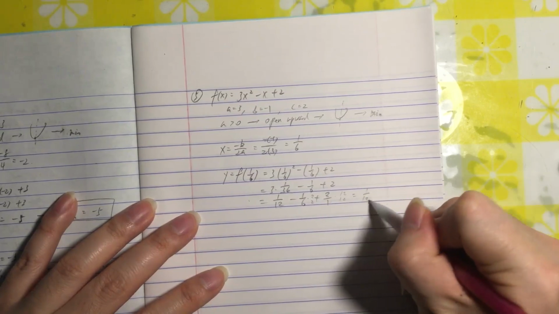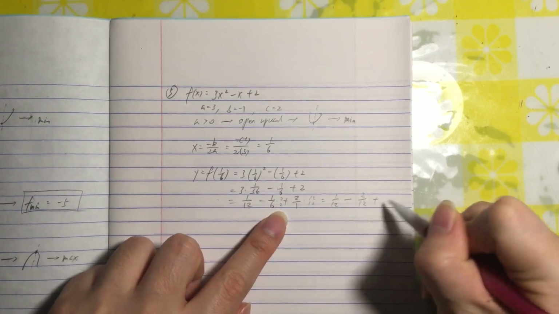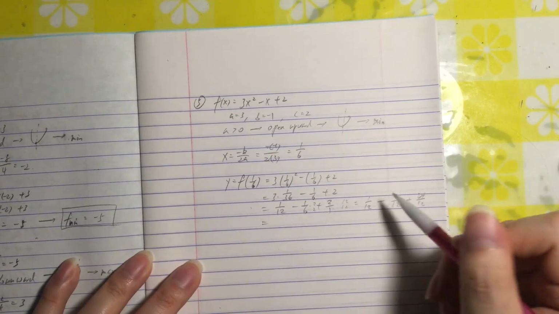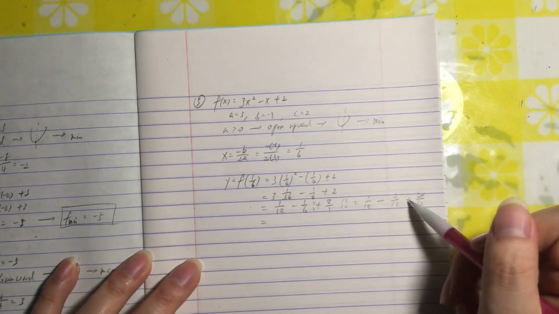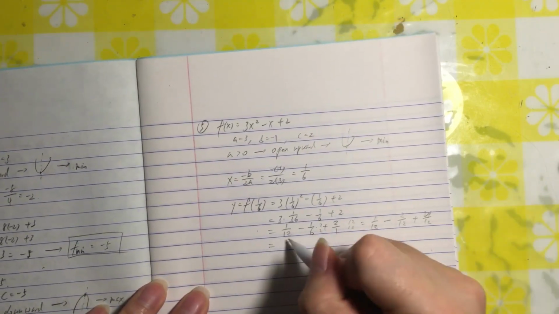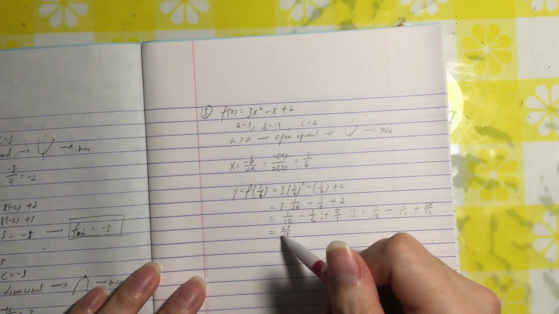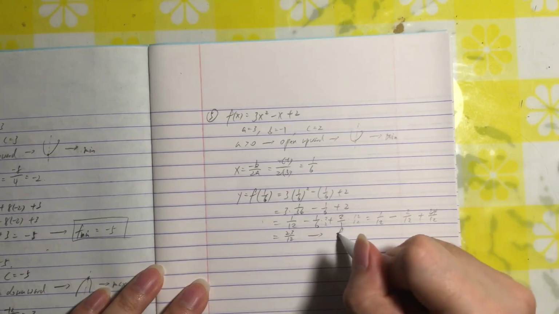Which turns out to be 1/12 minus 2/12 plus 24/12. Altogether, 1 minus 2 is -1. -1 plus 24 is +23. So the y coordinate is 23/12. This is the minimum of function f.